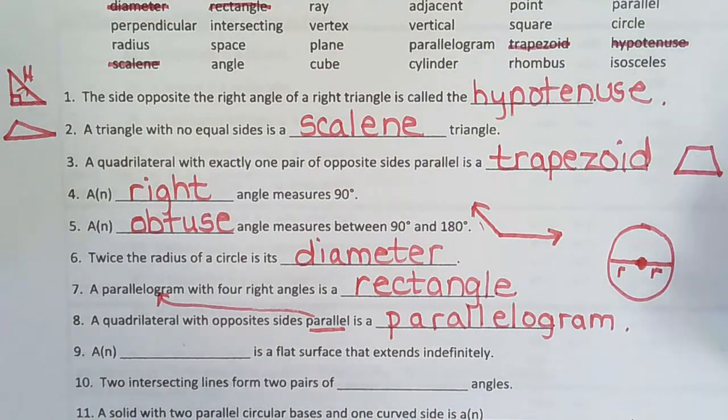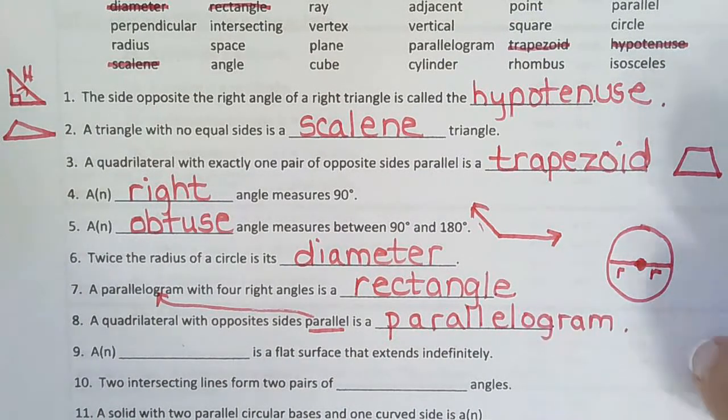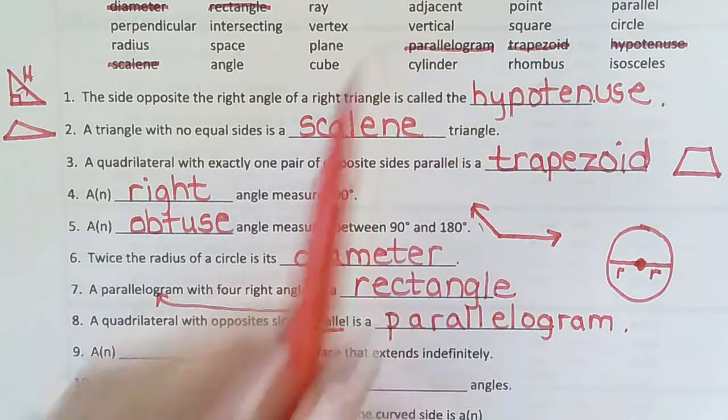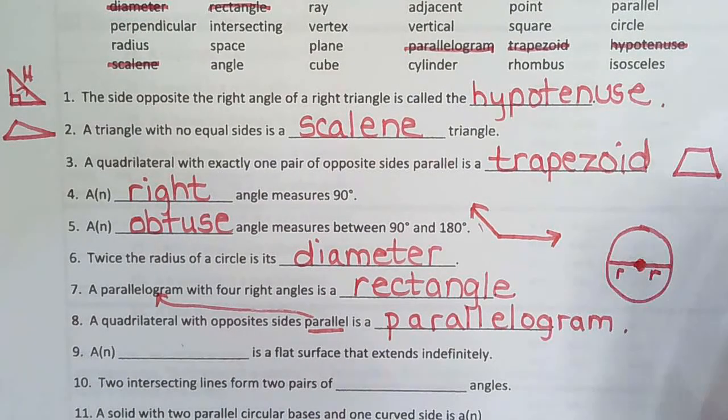So you have to spell the word parallel, which is already misspelled a lot, and then ogram. So parallelogram. A blank is a flat surface that extends indefinitely. So imagine your desktop going on forever. That is called a plane.